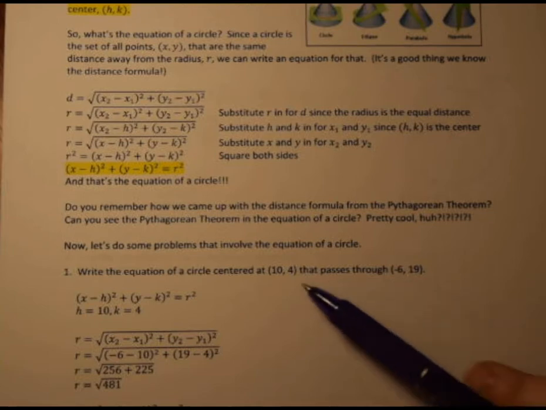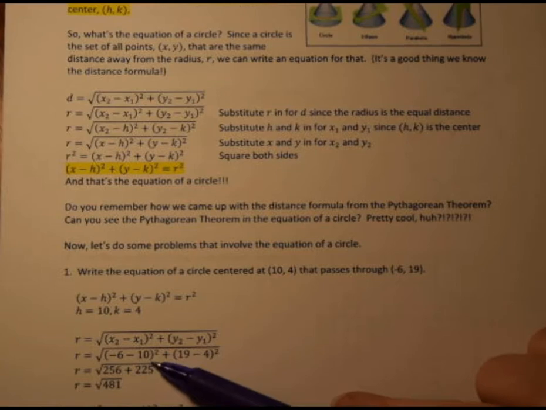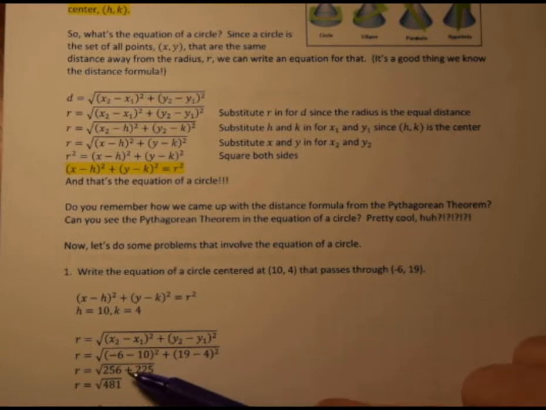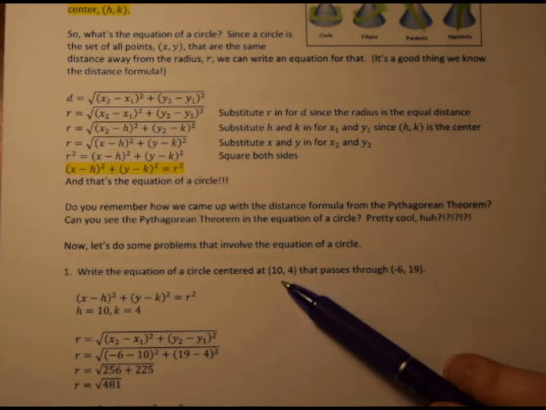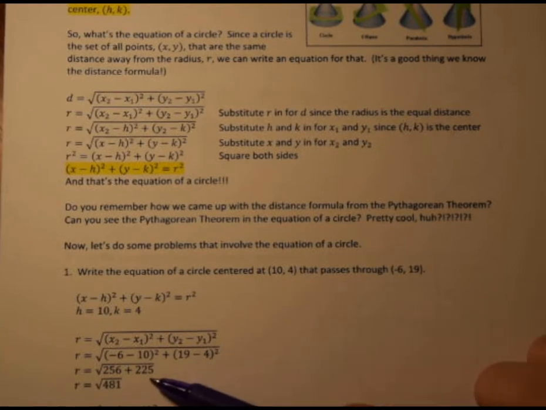So x2 minus x1, so -6 minus 10 is -16. -16 squared is 256. And then the y's, 19 minus 4 is 15, squared is 225. And so add them together, r is the square root of 481.